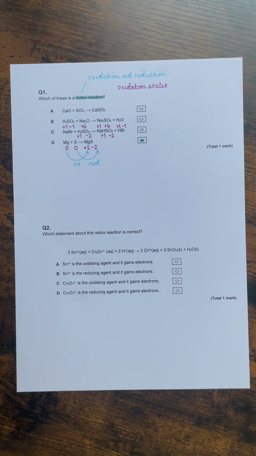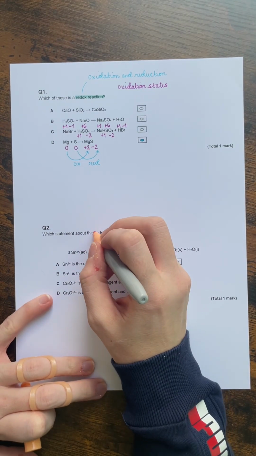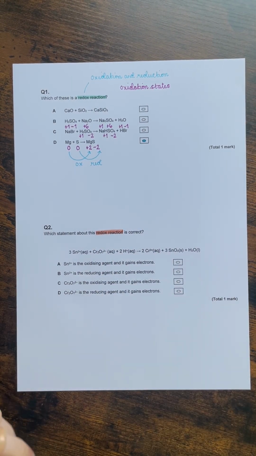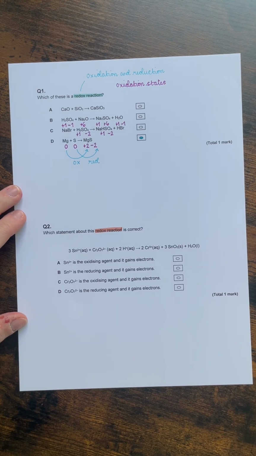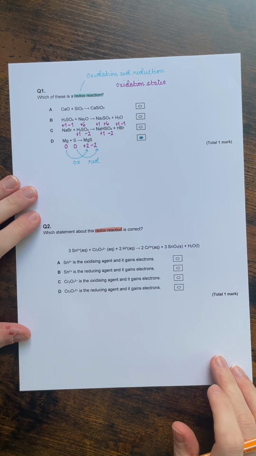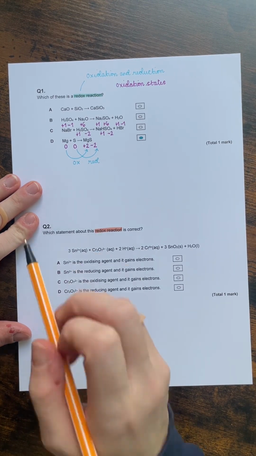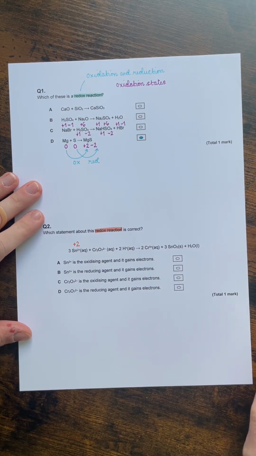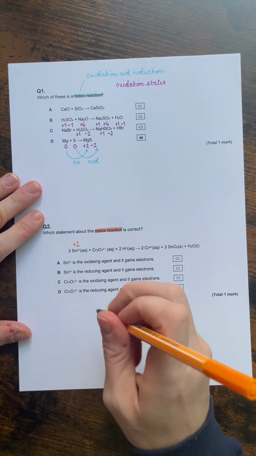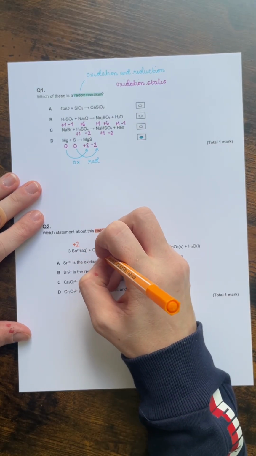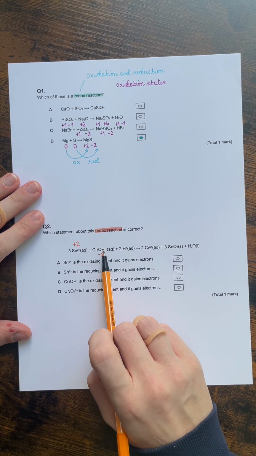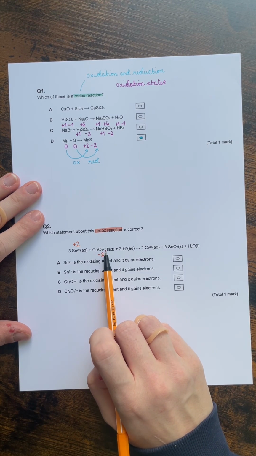So in this question, which statement about this redox reaction is correct? And before I even look at any of the options, because it's told me that it's a redox equation, first thing I'm going to do is exactly what we've just done with the oxidation states. So tin as an ion with a charge of 2+, oxidation state +2. Cr2O7 2-, each of the oxygens -2, 7 lots of -2 is -14, and we're trying to get -14 to -2.